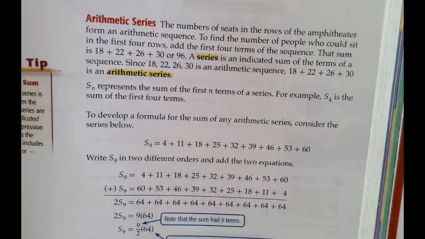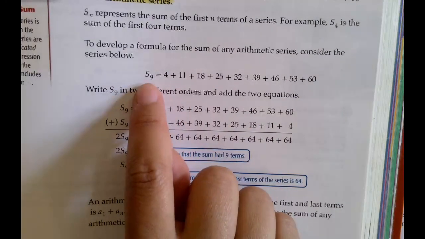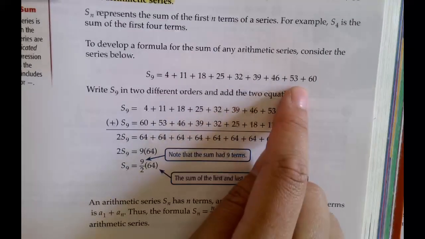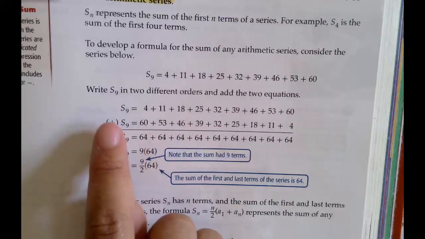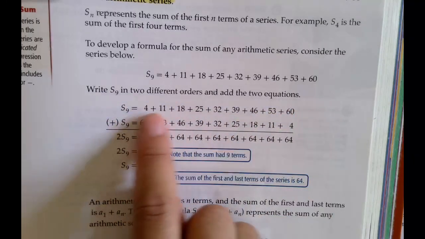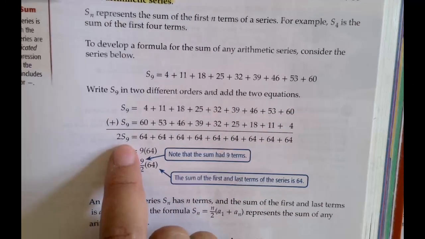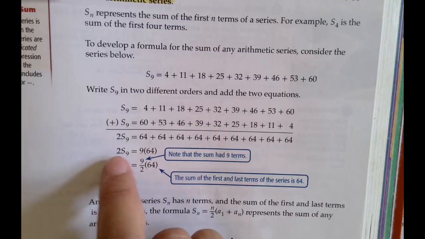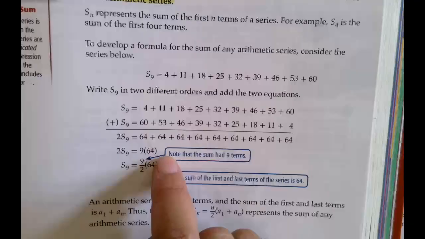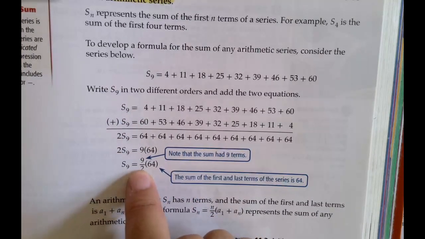To develop the formula for the sum of an arithmetic series, look at the series below. There are 9 terms: 4, 11, 18, 25, 32, 39, 46, 53, 60, all being added up. When you write it in 2 different orders and add the equations, each pair ends up being 64. But now there are 2 of them. So it's 9 terms times 64, and because this is 2 of that same series, we divide by 2, that's 9 halves times 64.